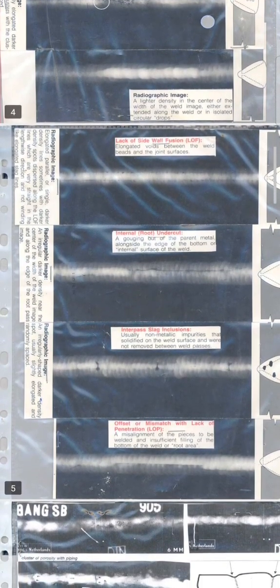Incomplete penetration (IP) or lack of penetration (LOP) occurs when the weld metal fails to penetrate the joint. It is one of the most objectionable weld discontinuities. Lack of penetration allows a natural stress riser from which a crack may propagate. The appearance on a radiograph is a dark area with well-defined, straight edges that follows the land or root face down the center of the weldment.